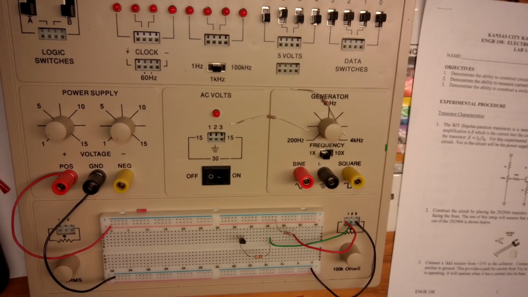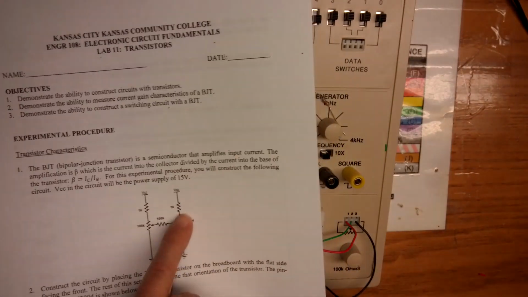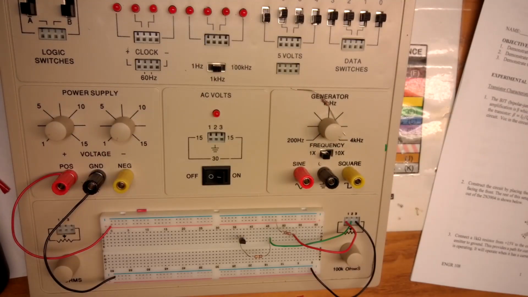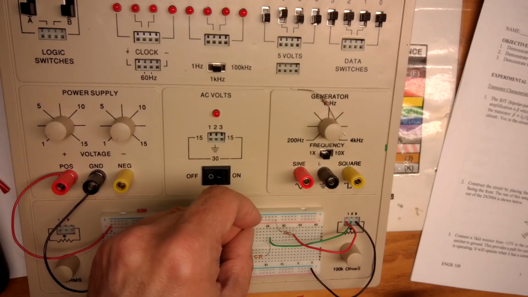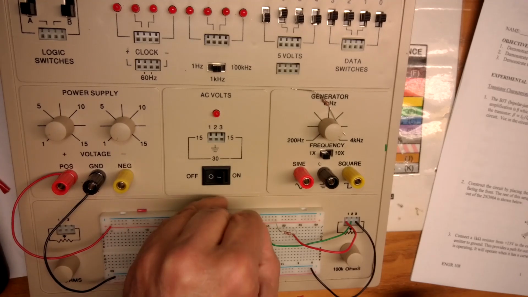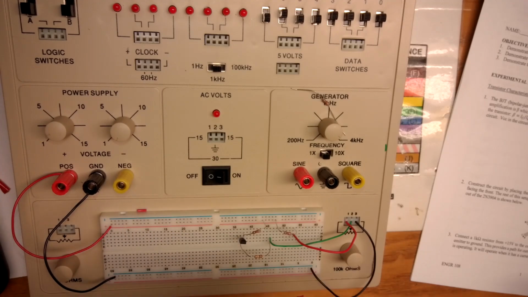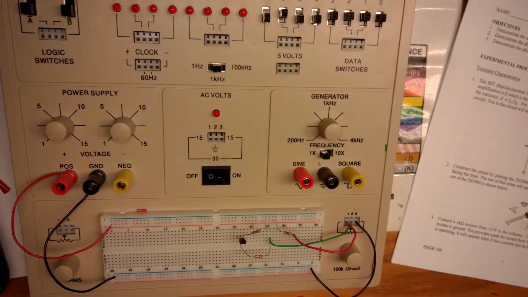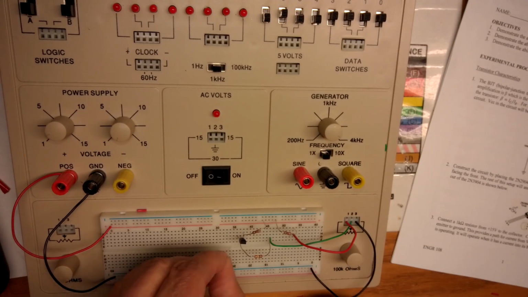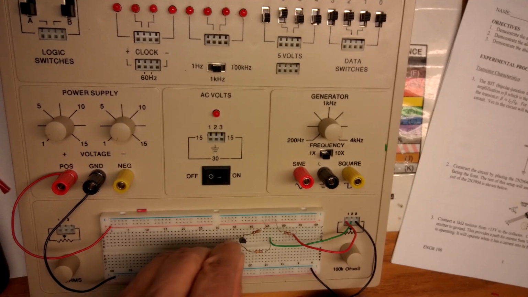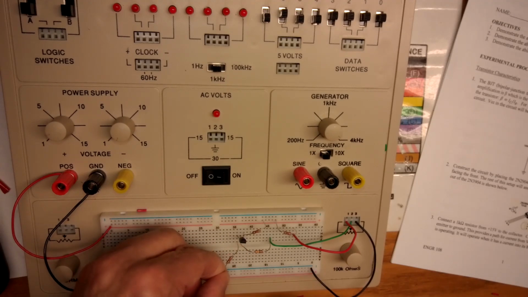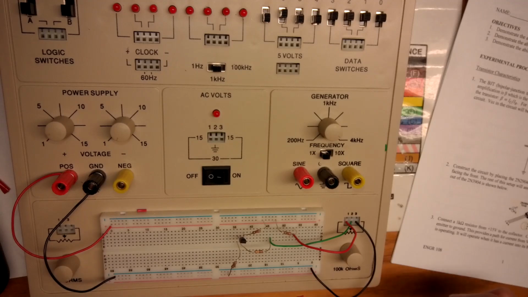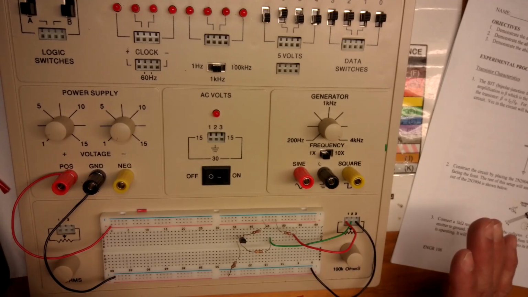If I go back to my circuit, there's a 1 kilo ohm that goes from the collector to power. So I'll take my 1 kilo ohm that goes from collector up to power. There's also a 1 kilo ohm that goes from the emitter down to ground. At this point, we've constructed the circuit. Now everything's built and it would work on most of the breadboards in the room.